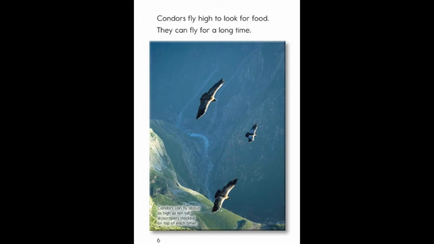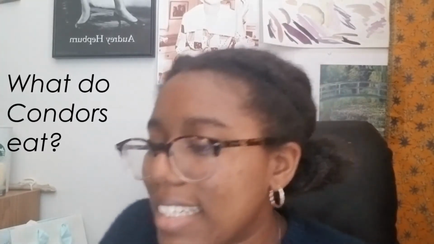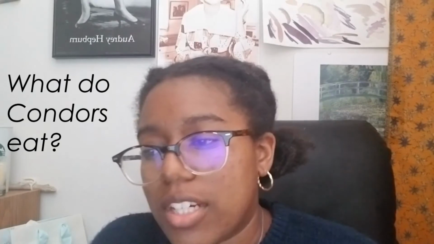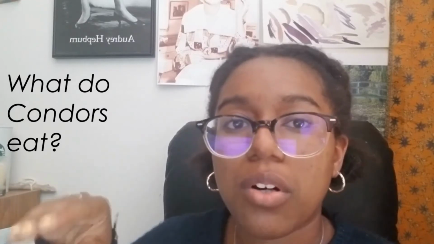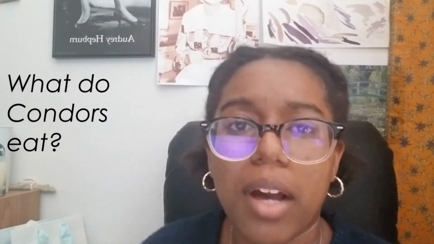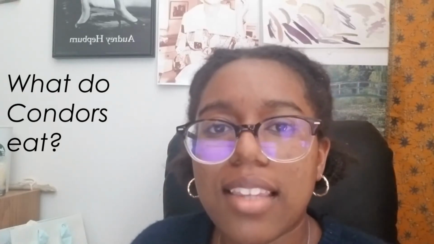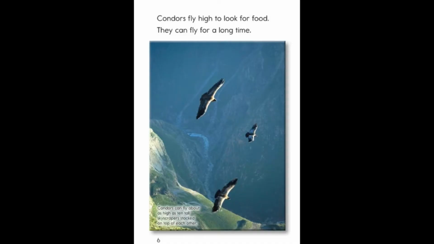Condors fly high to look for food. They can fly for a long time. I wonder what they eat for food. Let's put that as our next question. What do condors eat? There's a little caption with the picture as well. Sometimes in nonfiction books they have a picture with a little sentence or two underneath it or on top of it, like this one, that explains the picture. Condors can fly about as high as 10 tall skyscrapers stacked on top of each other. That's really tall. Let's go on to the next page.